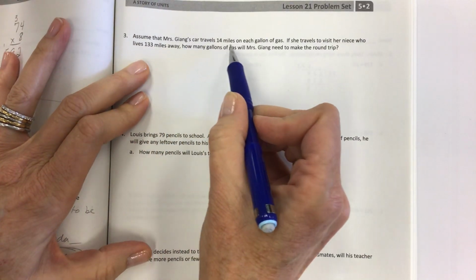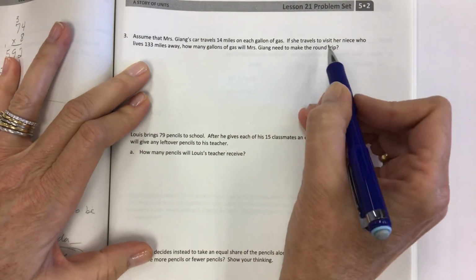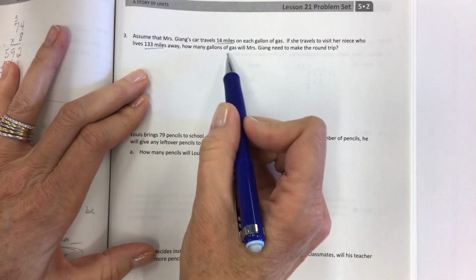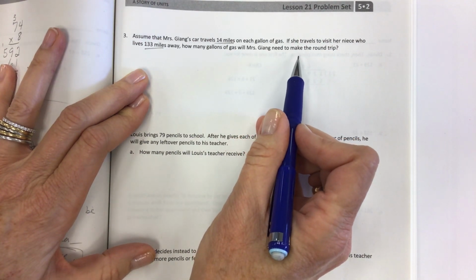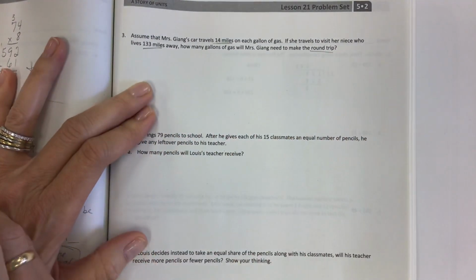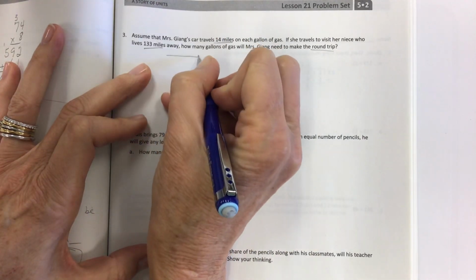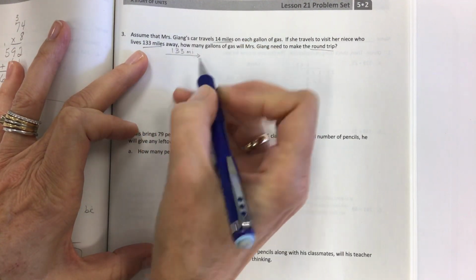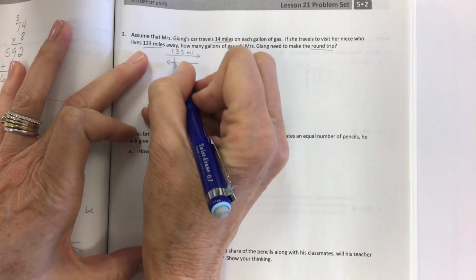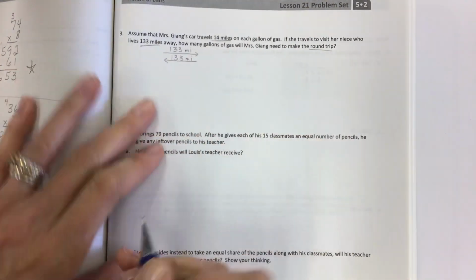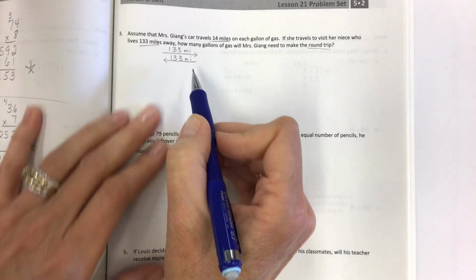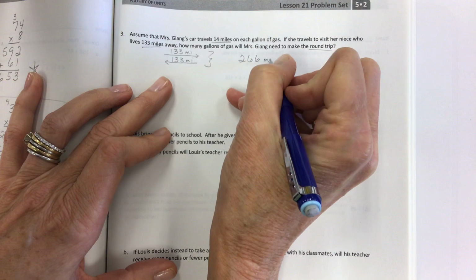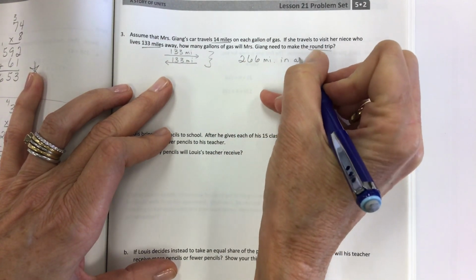Assume that Mrs. Jiang's car travels 14 miles on each gallon of gas. If she travels to visit her niece, who lives 133 miles away, how many gallons of gas will Mrs. Jiang need to make the round trip? So look at that round trip. Now, if that's going to be 133 miles away, round trip is also 133 miles back. So you can't forget that. That's really an important step. So you want to add those two, and that would be a total of 266 miles in all.